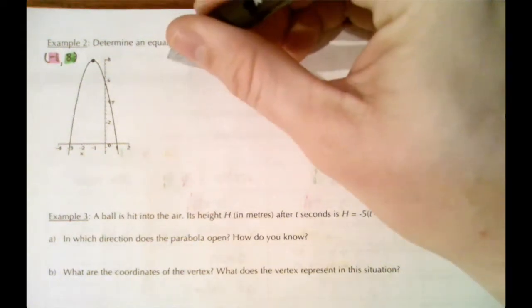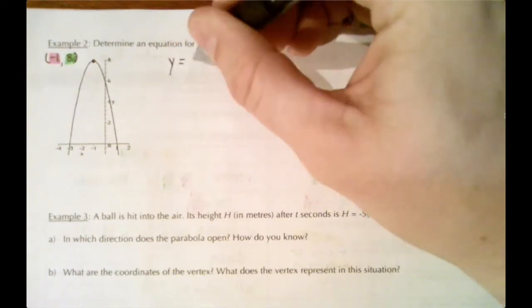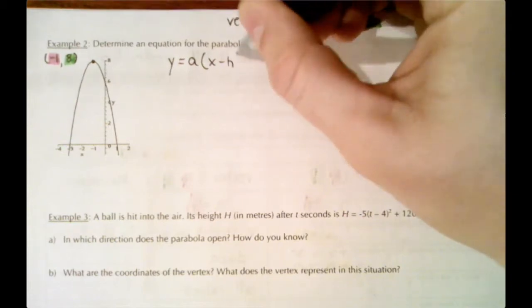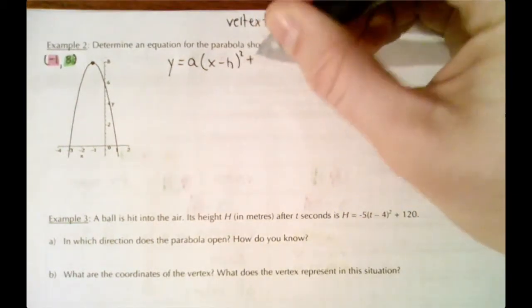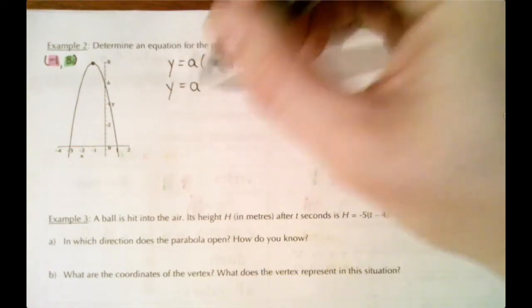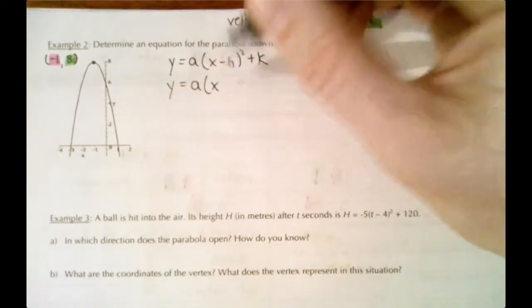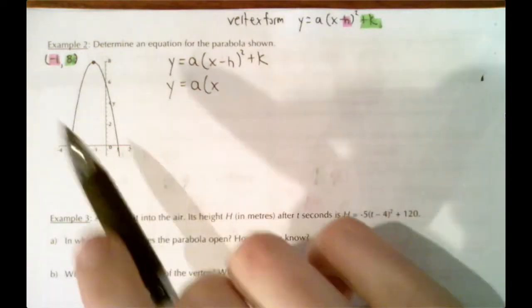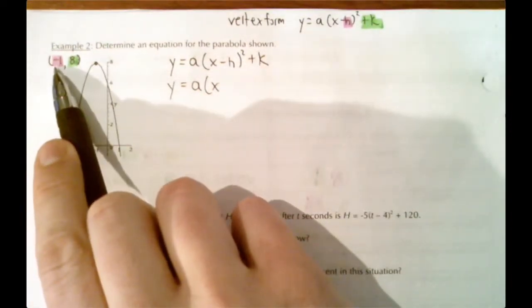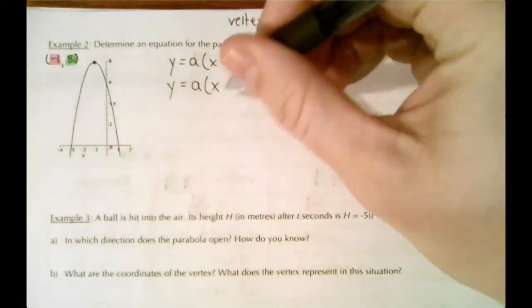So let's start filling in this equation. I'm going to rewrite it first. y equals a(x minus h) squared plus k. And now we're going to fill in what we know. We don't know y. We don't know a yet. Still don't know x. But we do know h. h is -1. If we're going to subtract -1, that would be like adding 1.